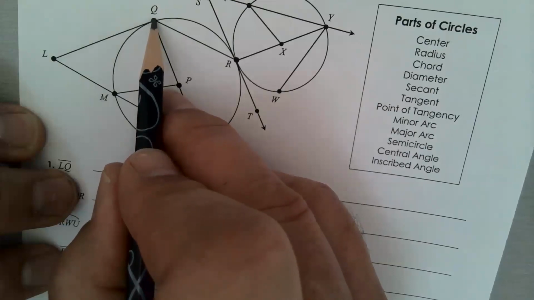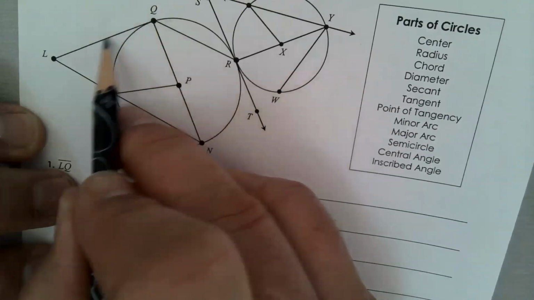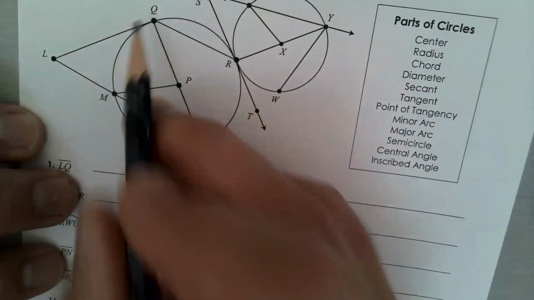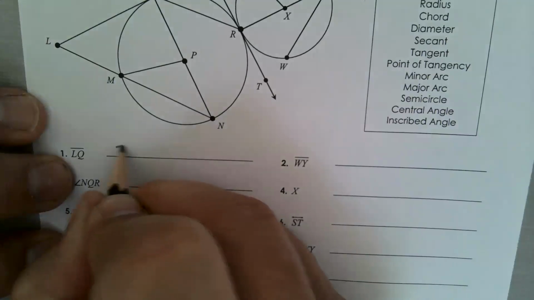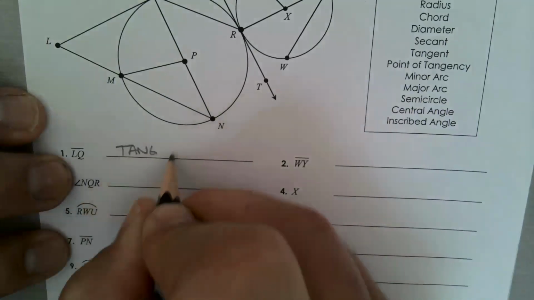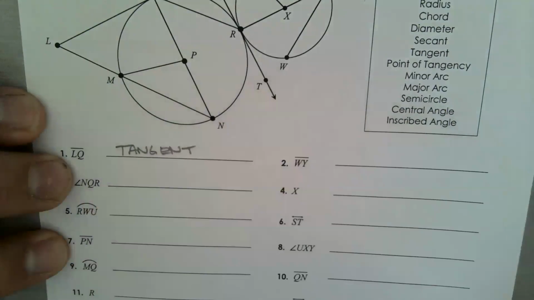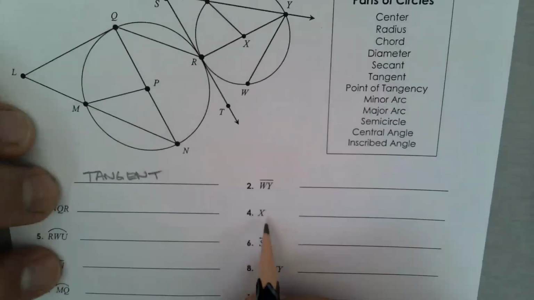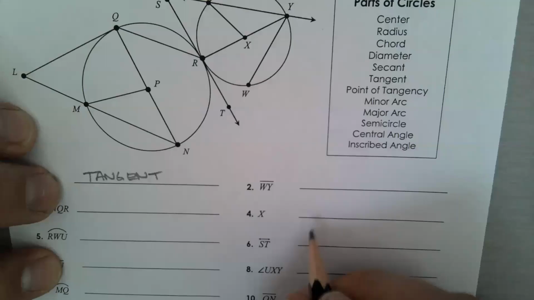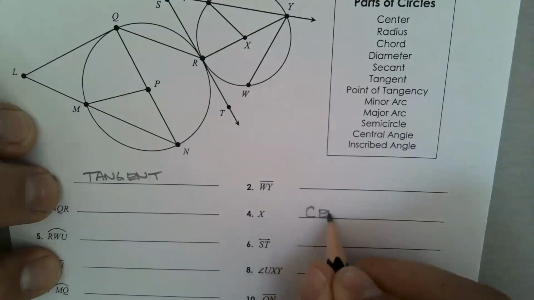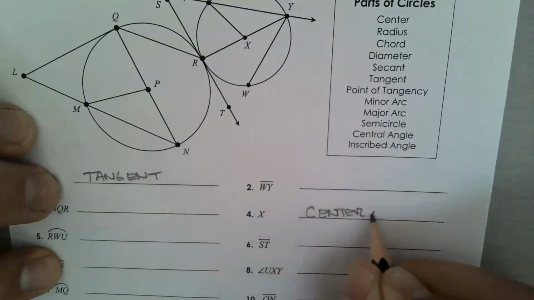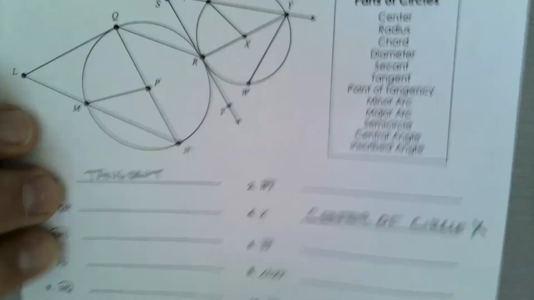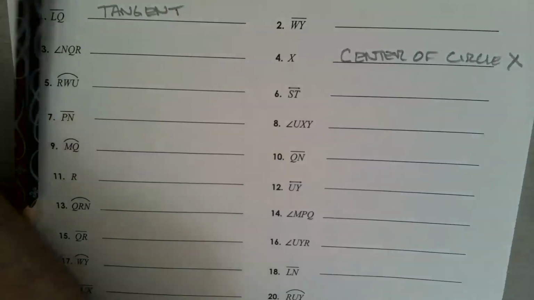It meets it only once. So that means this is going to be a tangent with a point of tangency Q. So we would say tangent. And then what about X over here? That's the center of circle X. Okay, so fill this out, please. That's your work for today.